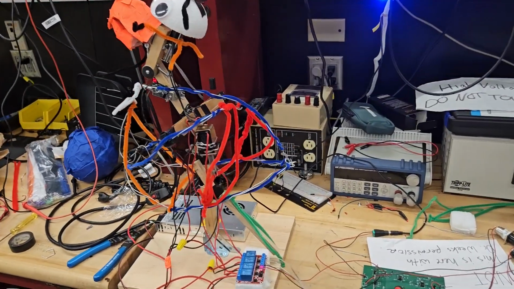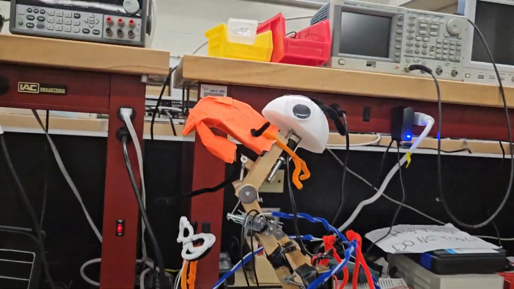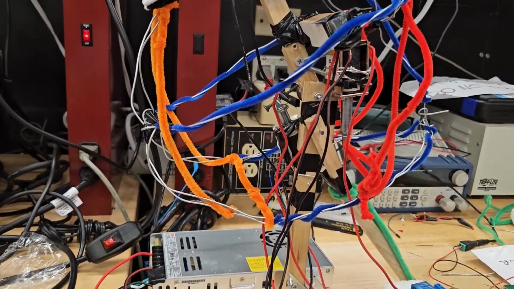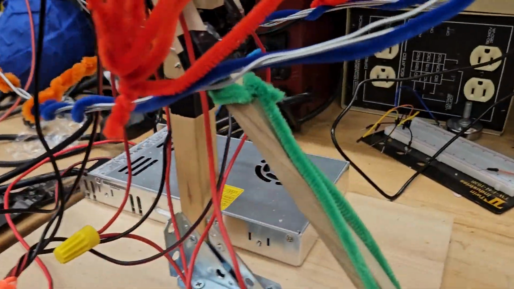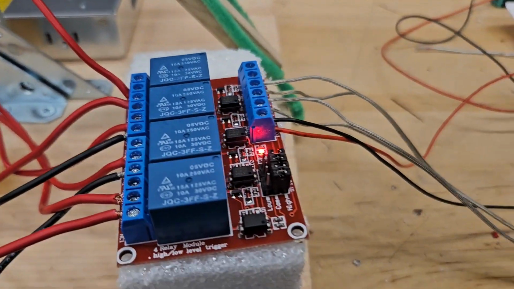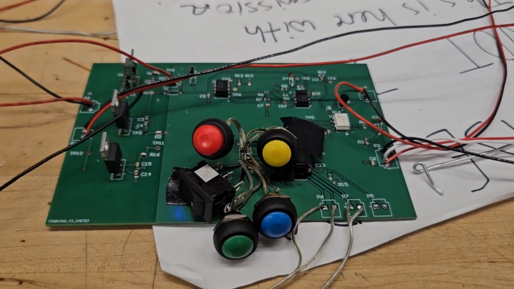Here's a basic overview of all the hardware for Caper. Starting with the main body, you have the mouth and head solenoid at the top. At the midsection, you have the body solenoid, and on the rear of the mid, you have the tail solenoid. This silver box is the high voltage power supply that powers the solenoids, the external relay board, and this is the IOCB, or input output control board.